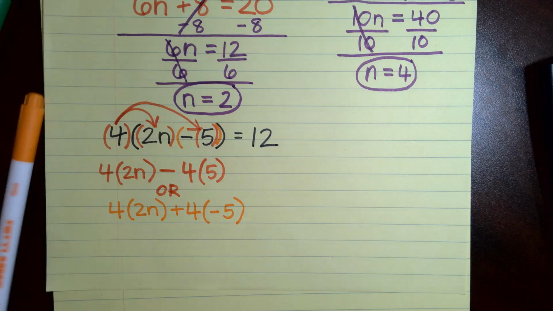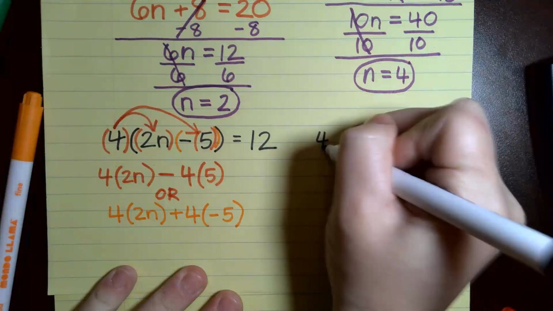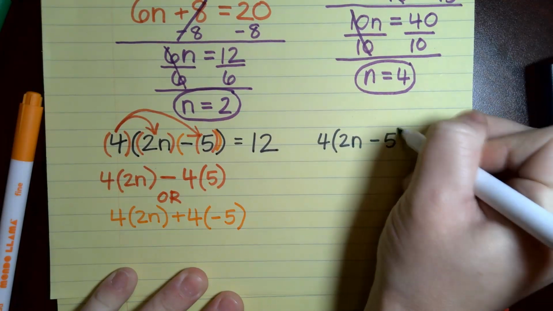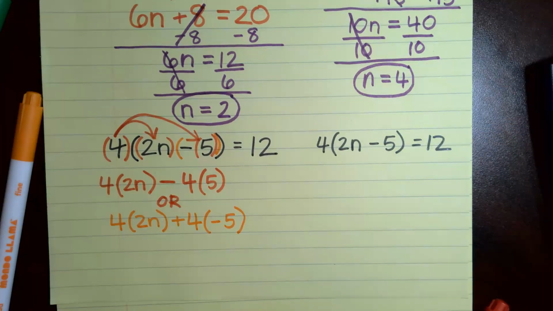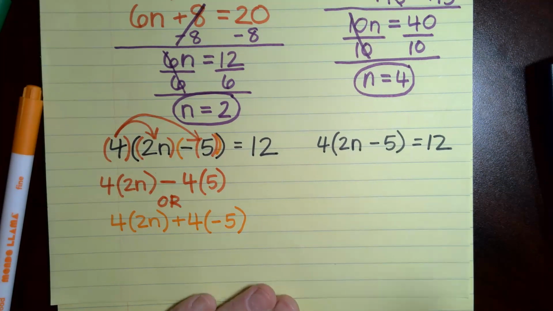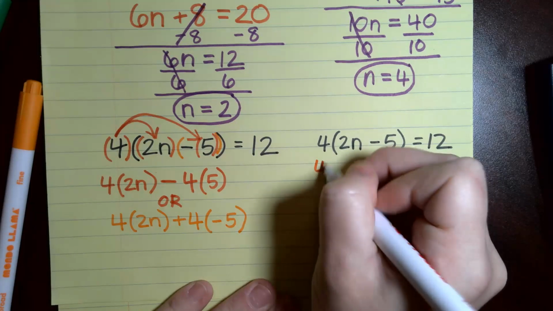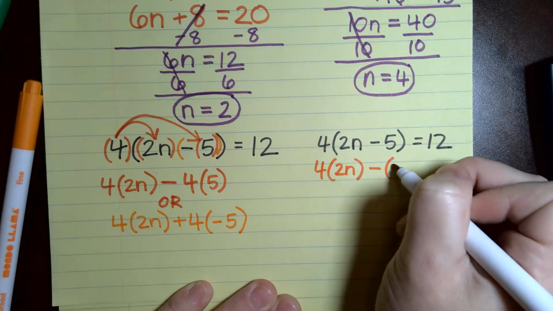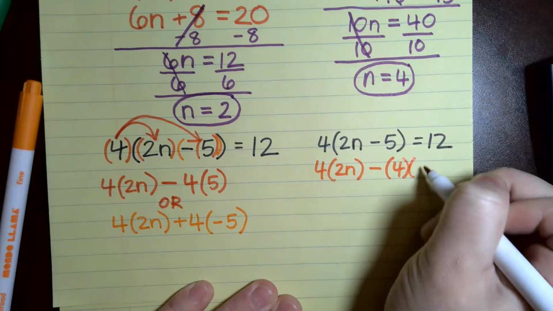So let's rewrite this problem because it's getting messy. We have 4 times 2n minus 5 equals 12. And do we want to do the first way or the second way? First way, okay. So we have 4 times 2n minus 4 times 5.